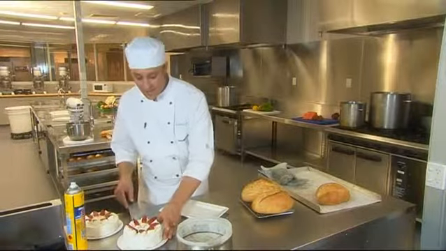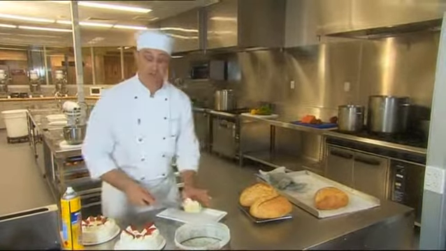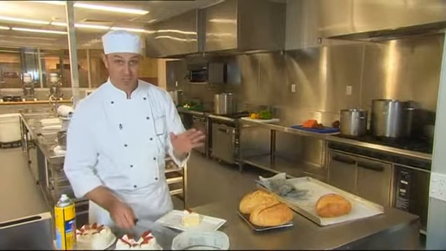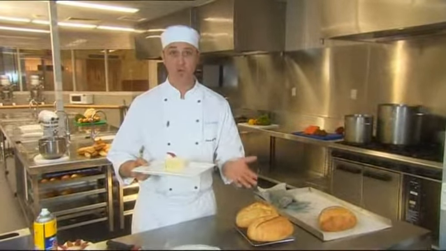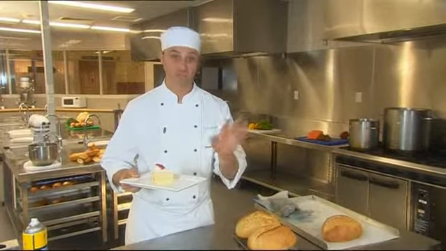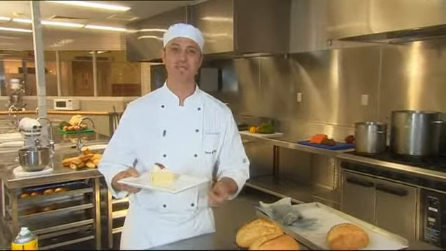Remember, with baking, it can take a long time to get the final product and sometimes it's a little bit messy. However, the final product is always worth waiting for. Remember, it's not what you cook, it's how you cook it.